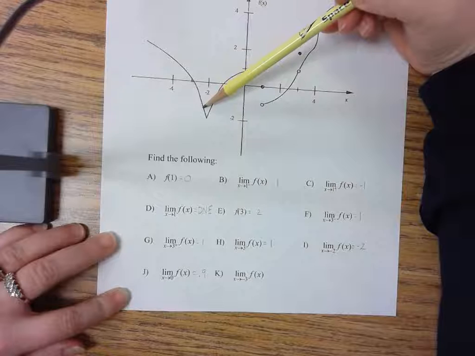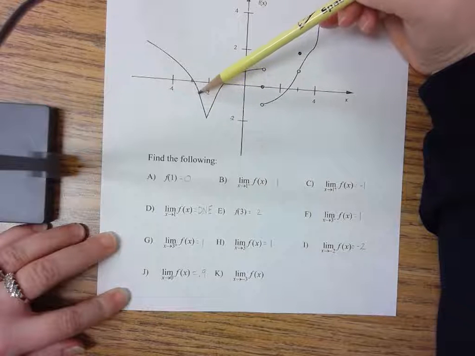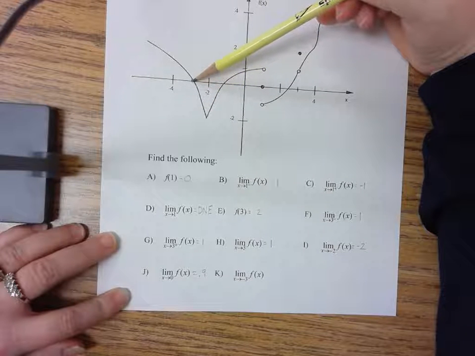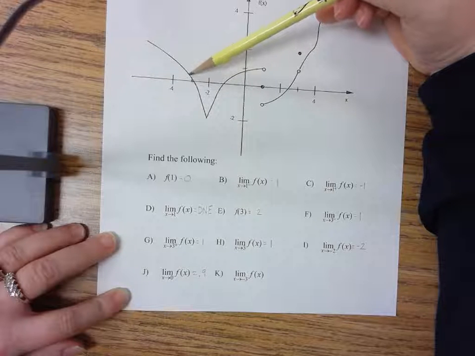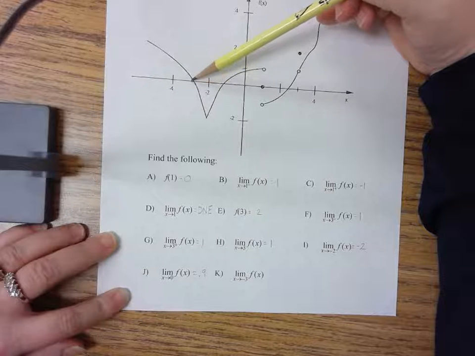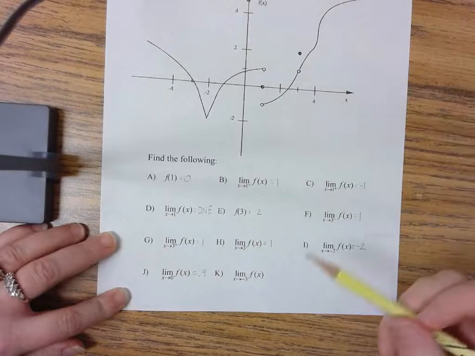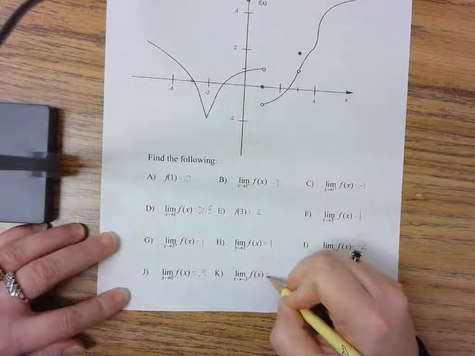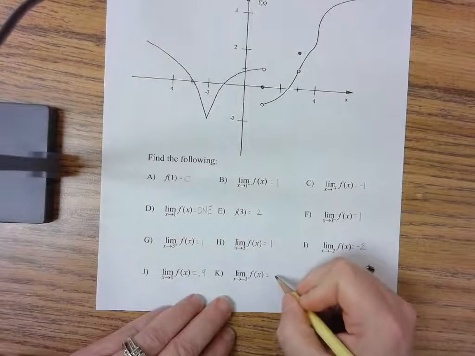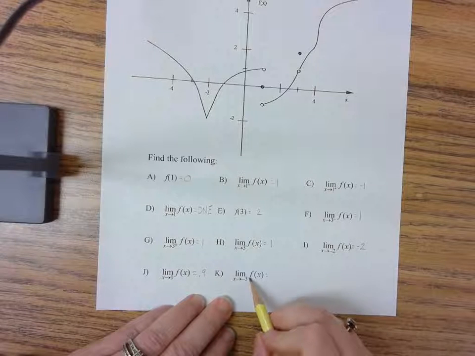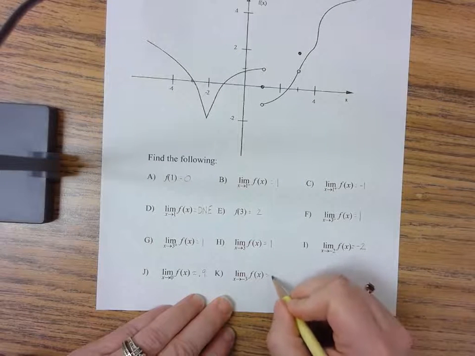From the right, it's approaching what y value? 0. Since they are the same from the left and from the right of this x of negative 3, and they were both 0, then the limit of x approaching negative 3 on the function f of x is 0.